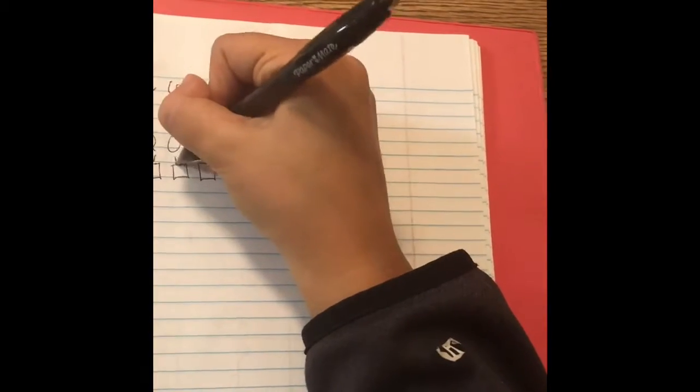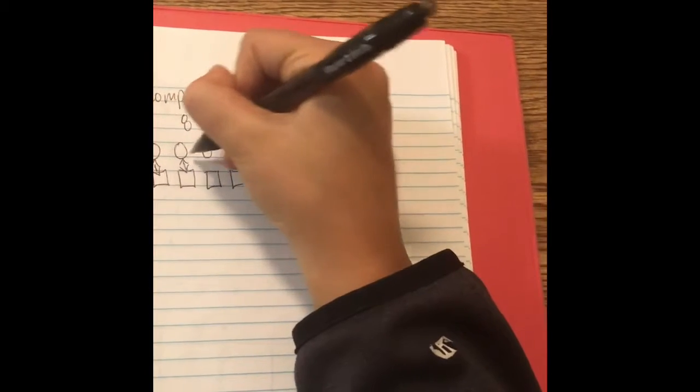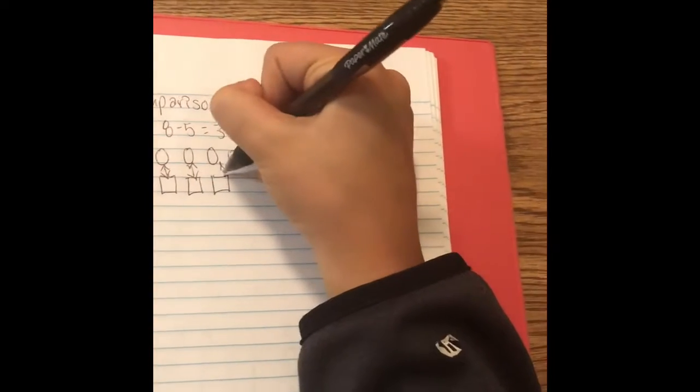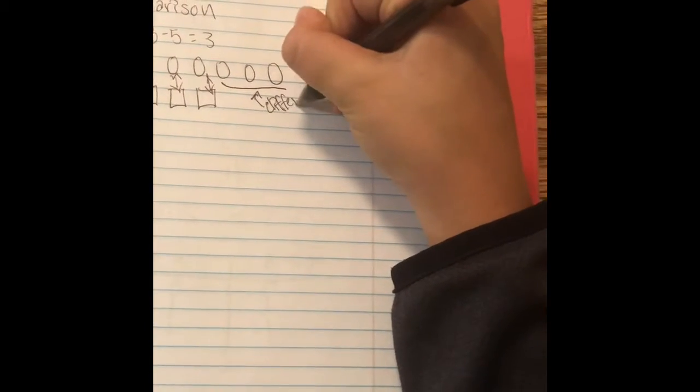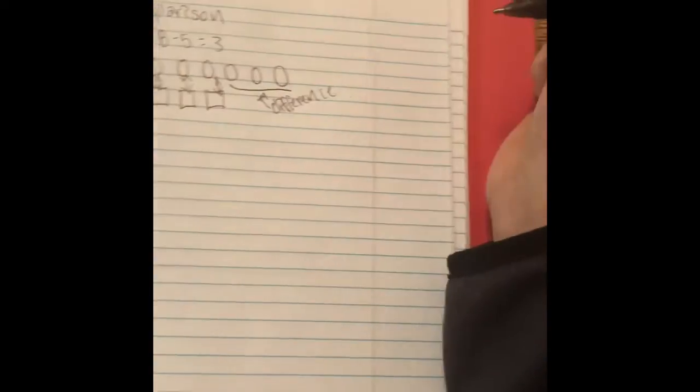So I'm going to draw 5 squares here. So comparing these two, we can line them up. Keep going down the line there. And at the end of that, after comparing them, we notice that we have 3 left over right here. So this illustrates our difference, and our difference in this case would be 3. So therefore, 8 minus 5 equals 3, and that's how we show that using the comparison model.